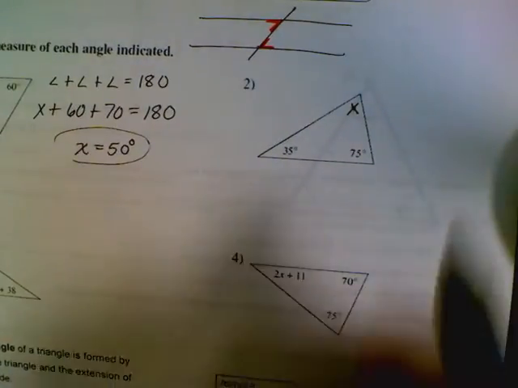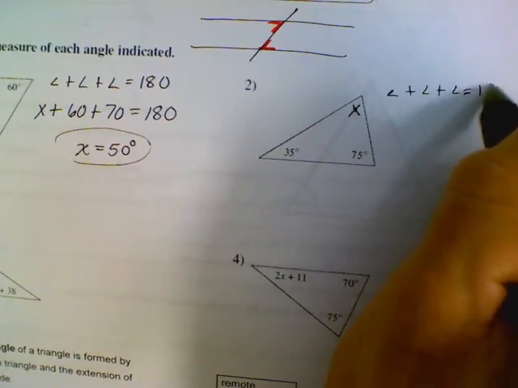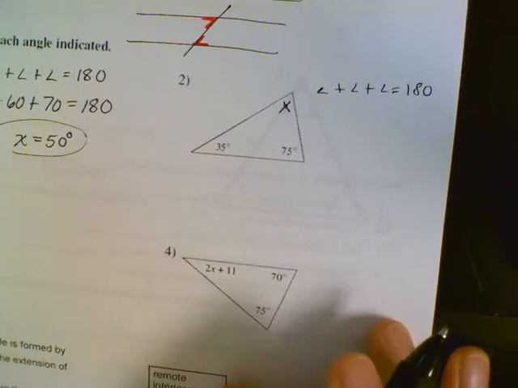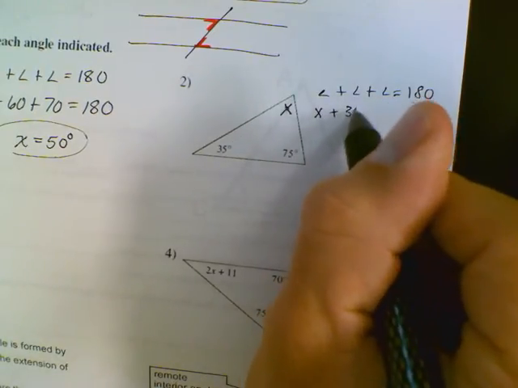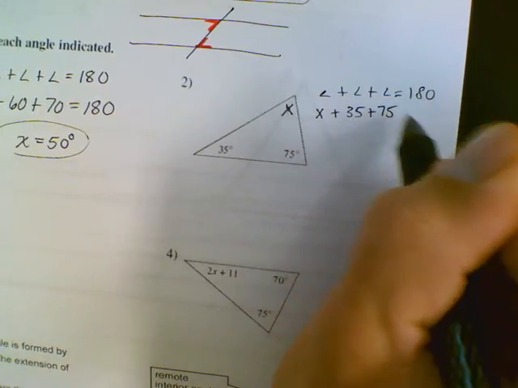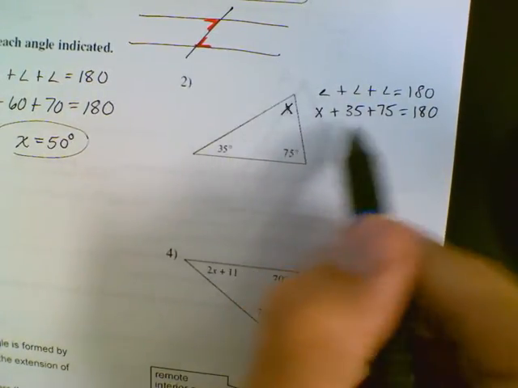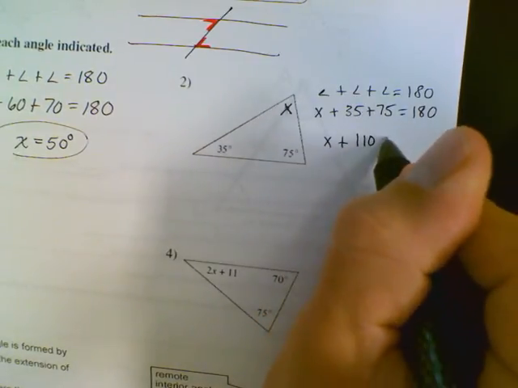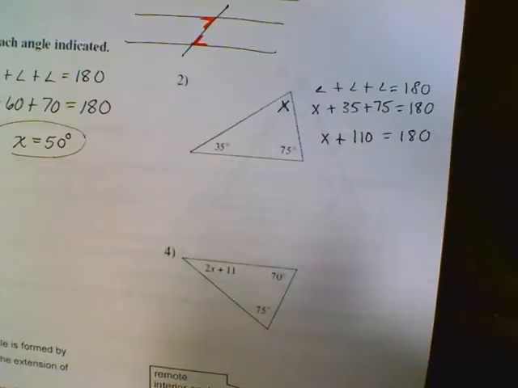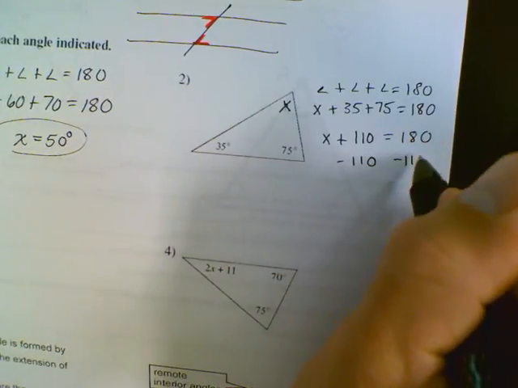Okay. The next problem is the same deal. You have 3 angles inside a triangle. Those 3 angles need to add up to 180 degrees. So by substitution, I'm just going to say X, 35 and 75. This time I'll take the extra step and put these together by addition. So 110 it looks like. And I'll go ahead and show you the algebraic step by subtracting 110 from each side as well.